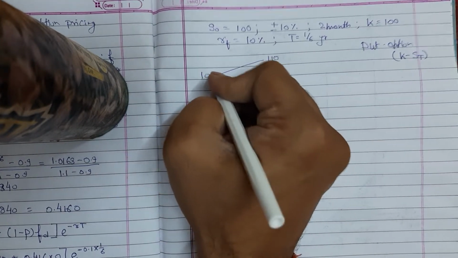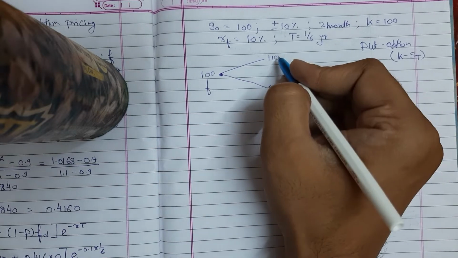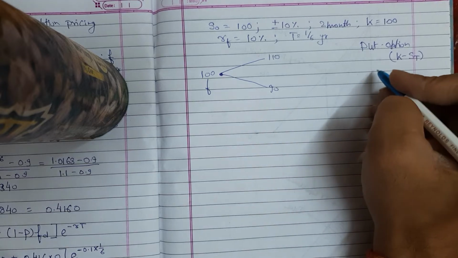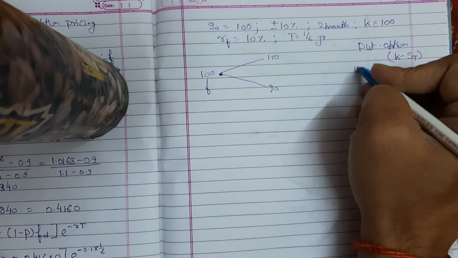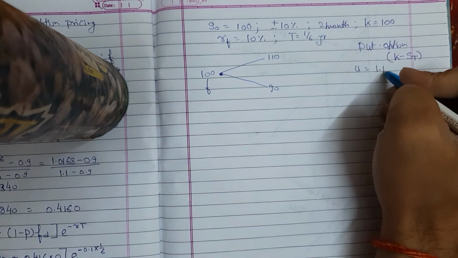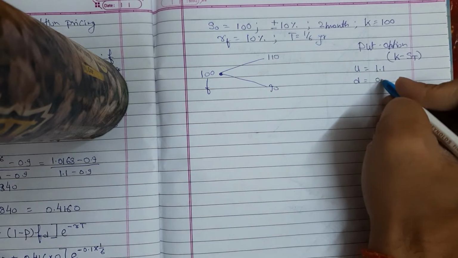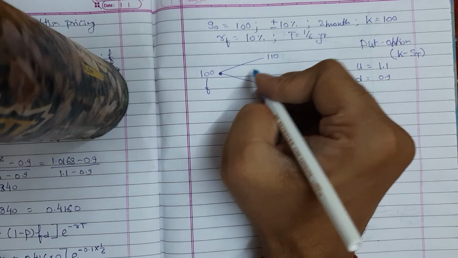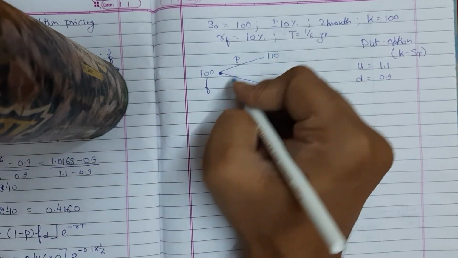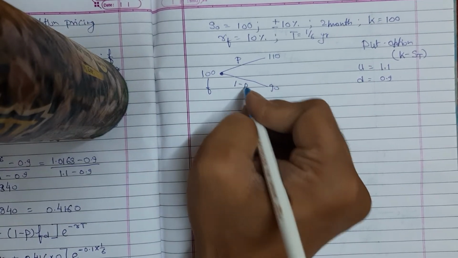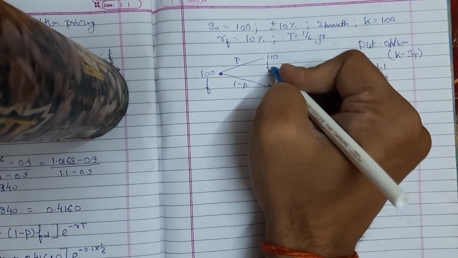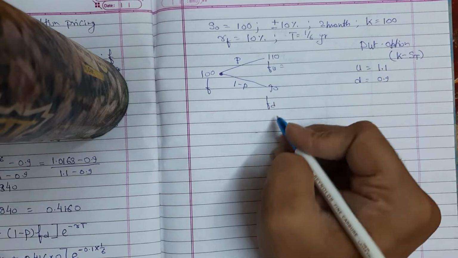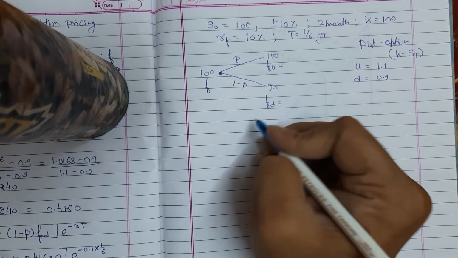Going by the same values, 100, 10% increase means 110, 10% decrease means 90, and as we are using the same values, u is equal to 1.1 and d is equal to 0.9. Similarly, the probability of upward movement is p and the probability of downward movement is 1 minus p, and this is fu and this is fd. Since upward, so fu, downward, so fd.